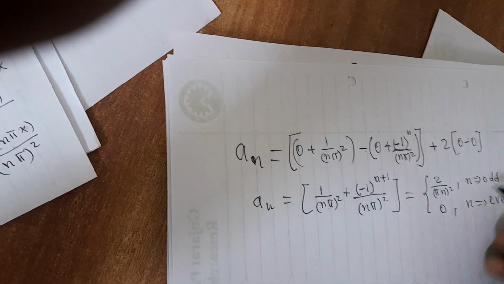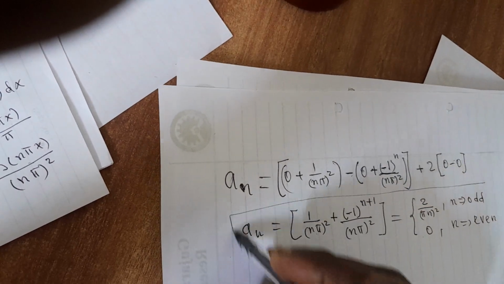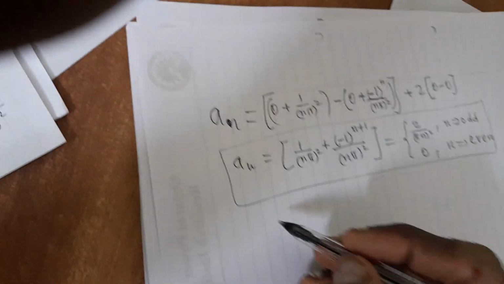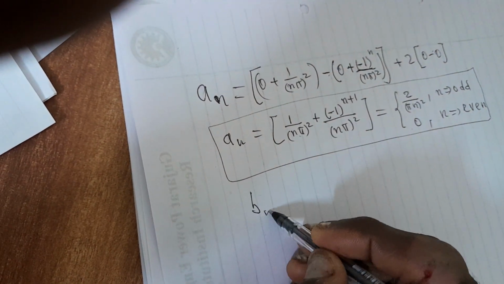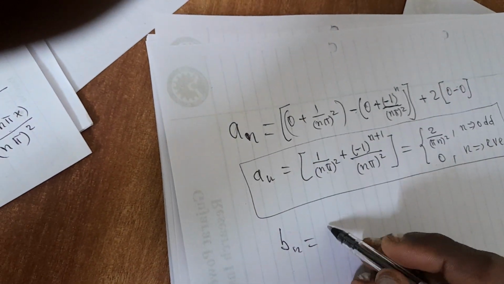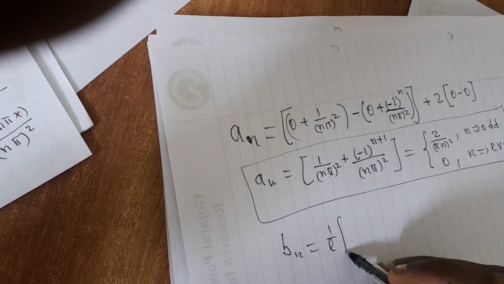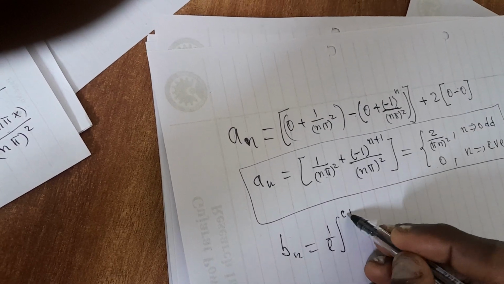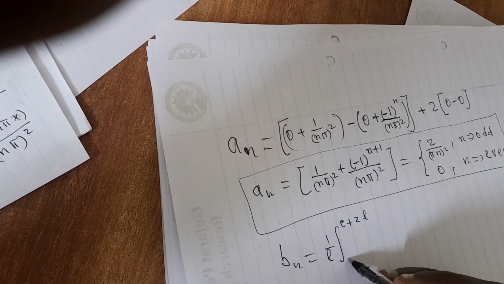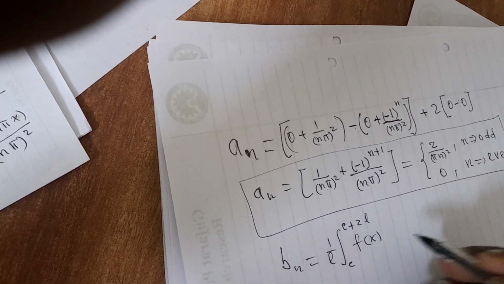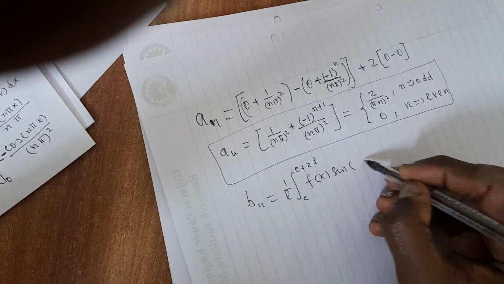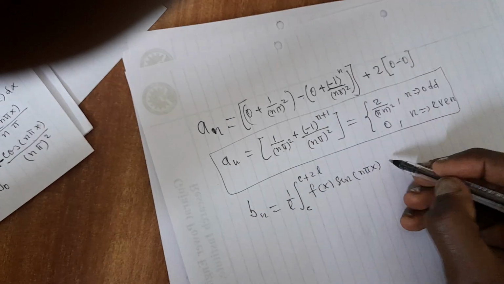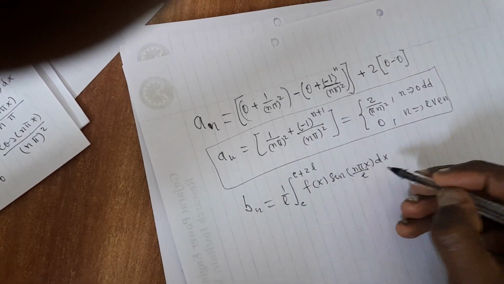Now that we have found what an is, the next point is to find bn. It is the same: 1 upon L, integration from c to c plus 2L of f of x times sine of n pi x upon L dx.